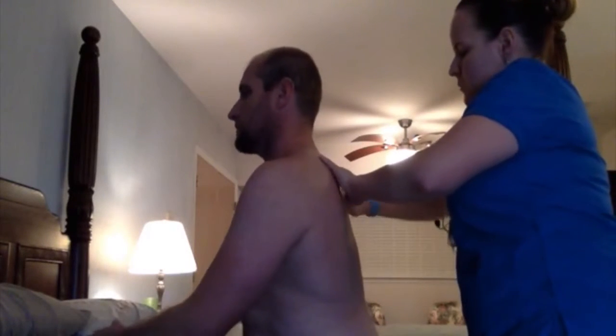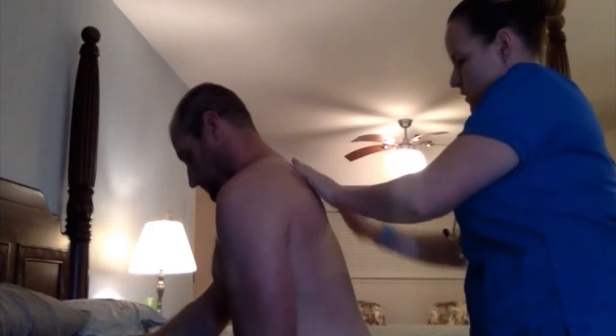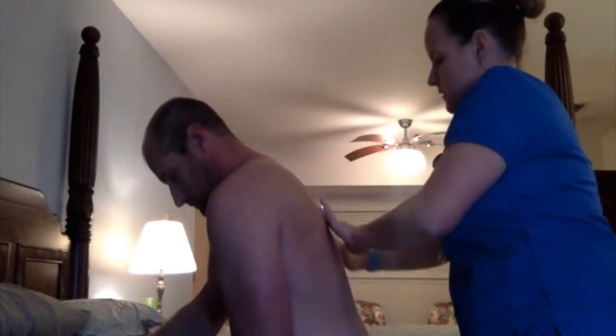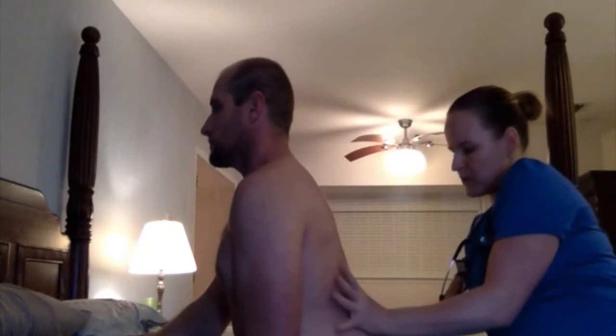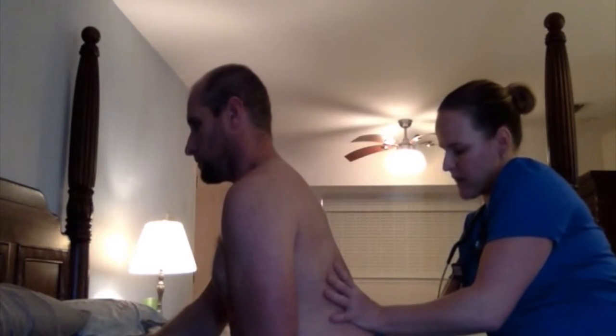We'll go ahead and do the posterior portion. So we're going to just start at the top. We're going to feel our spinous process all the way down. Everything feels normal. We're going to palpate the back of the lungs for any abnormalities. We can check for our lung expansion by placing our hands on the back of the chest.